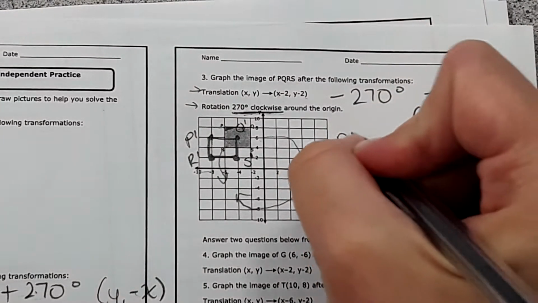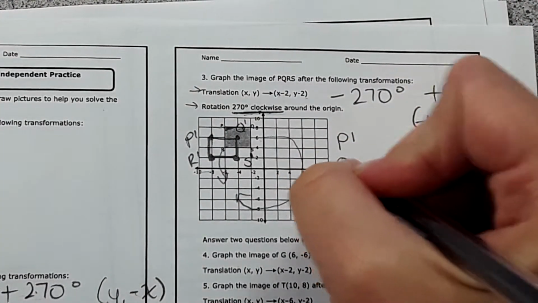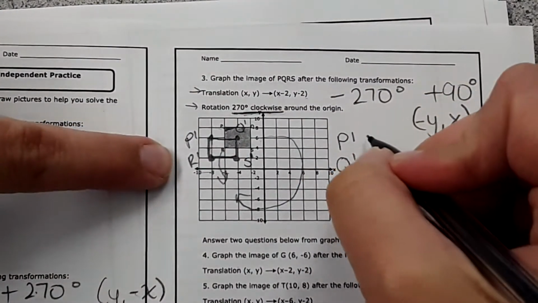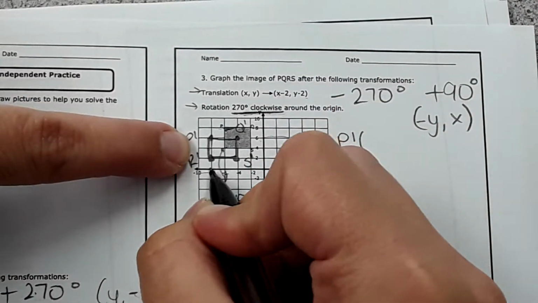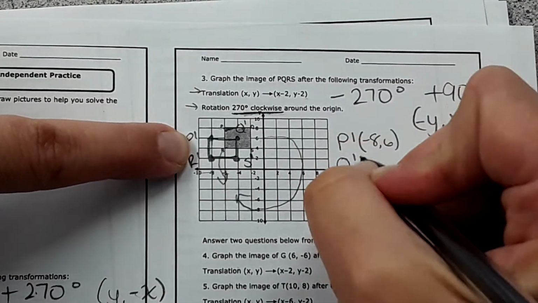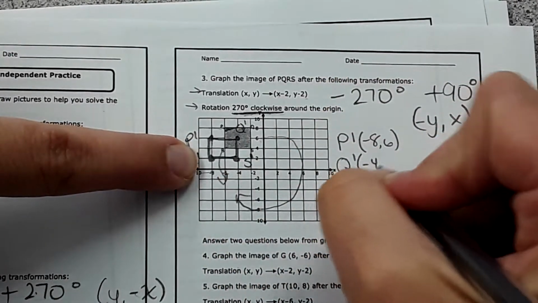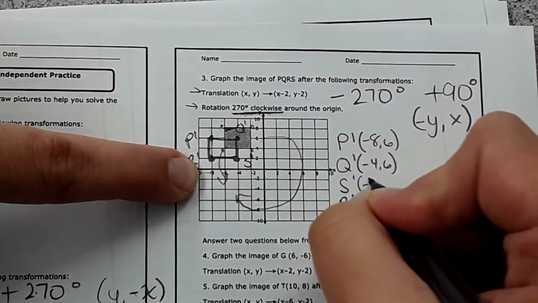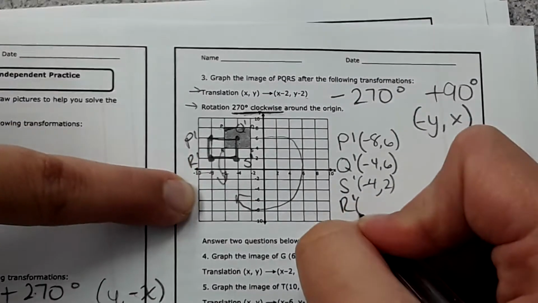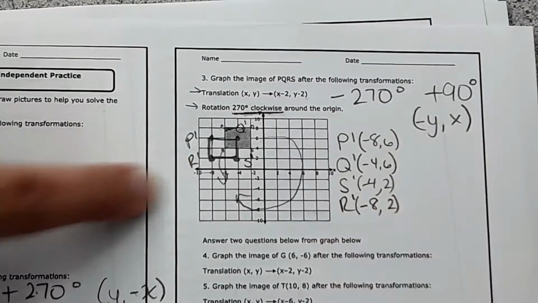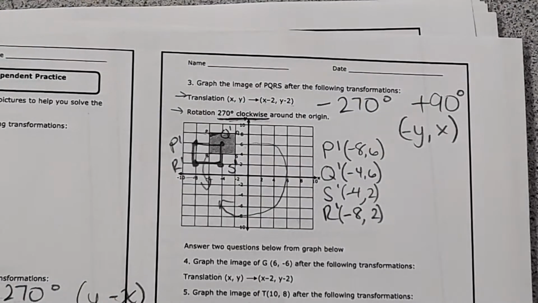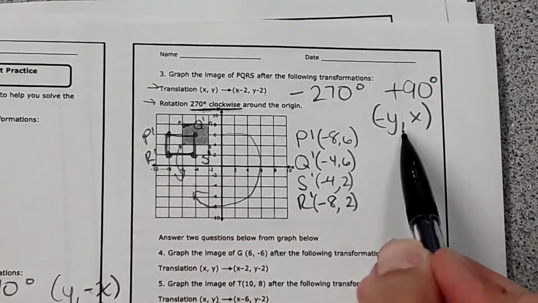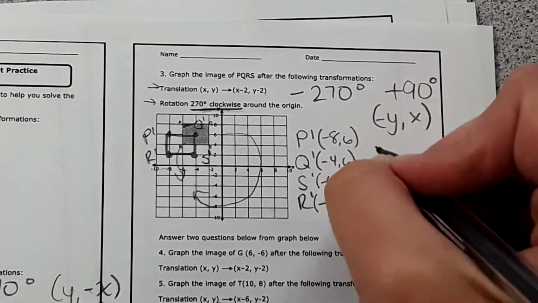So taking all of our points P, Q, S, and R, and then taking these points, those are the points we graphed after the translation, and now we're going to perform the rule to get the points for the rotation.